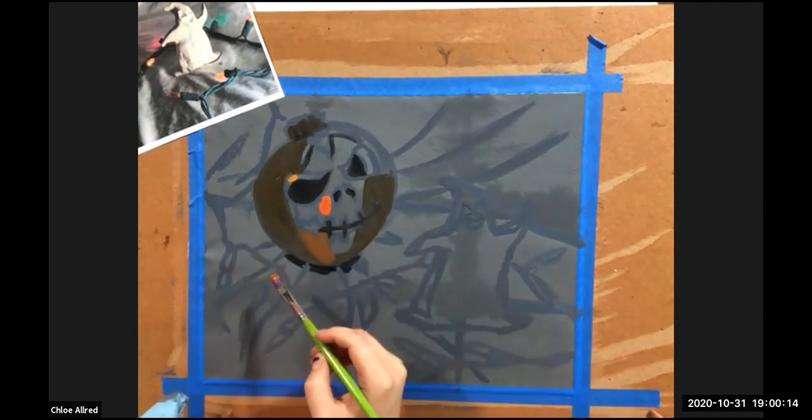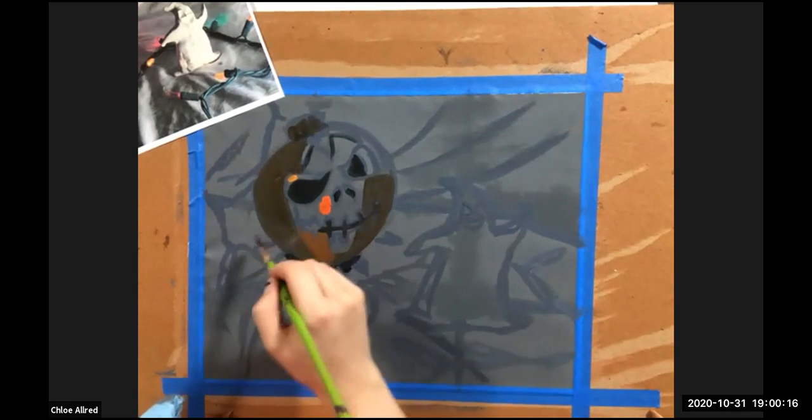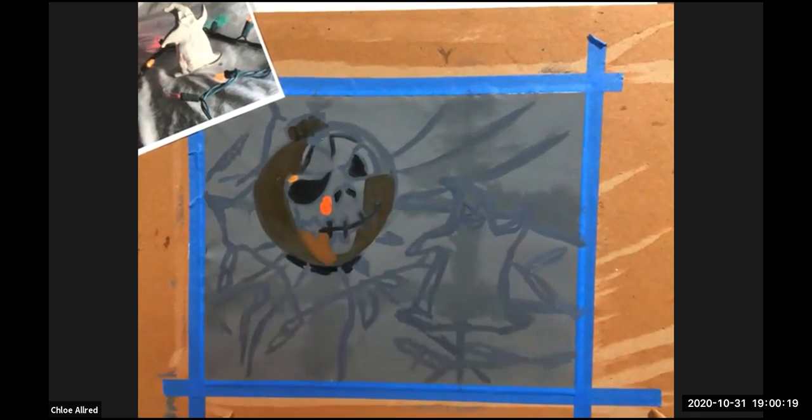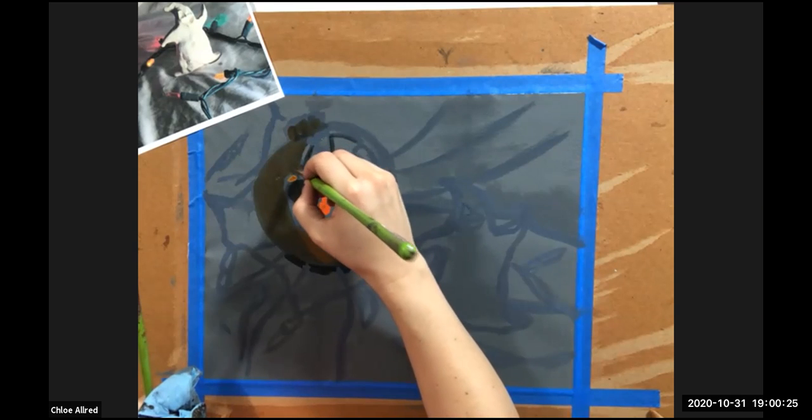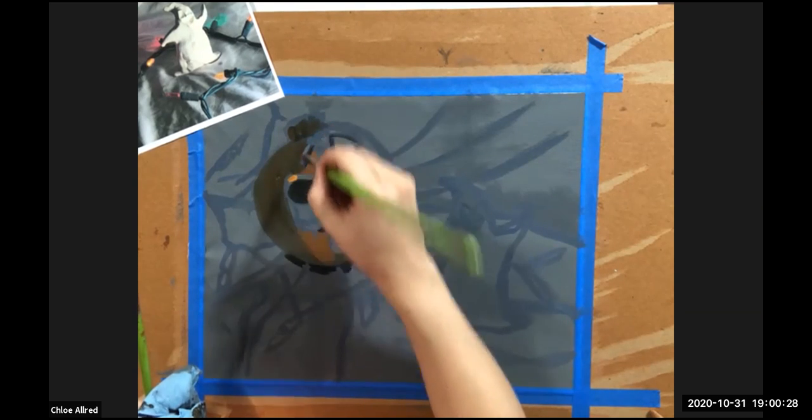And the same thing through here and through the top as well. So, put that in there.